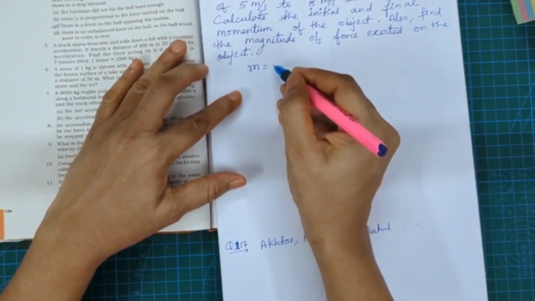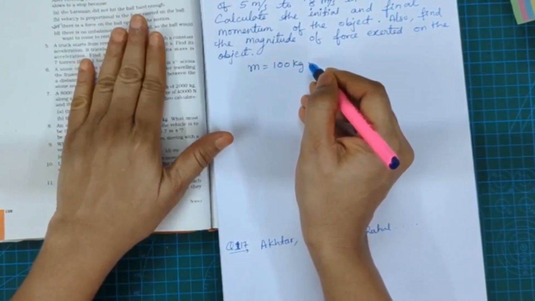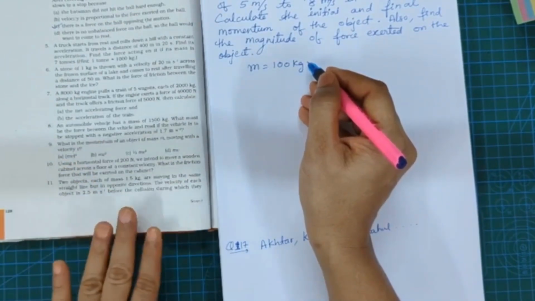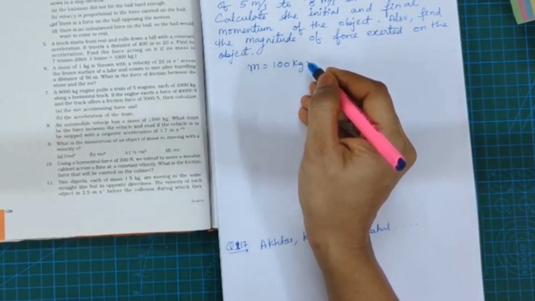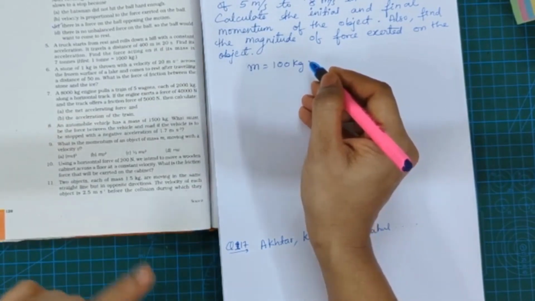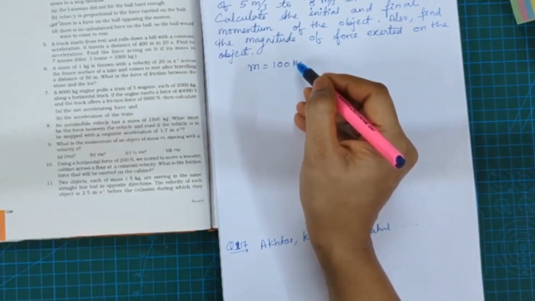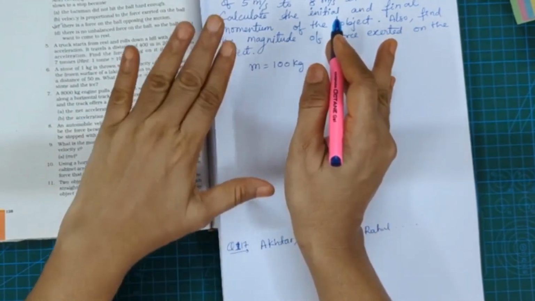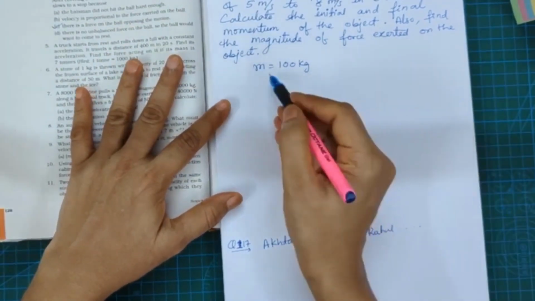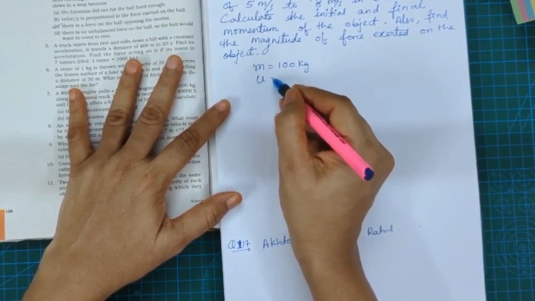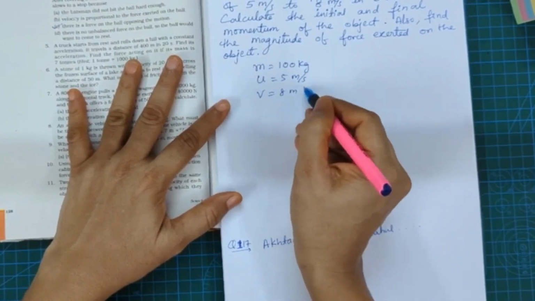So mass is 100. Actually there are some number variations between this textbook, which has more information because it is a year old, and the latest rationalized syllabus, where the number of questions is less and there are some number variations. I remember that this is some 10 kilograms in the rationalized syllabus book. So I am answering based on the question that is there in this book. For information's sake, this is good. So mass is this. Initial velocity is 5 meter per second. Final velocity is 8 meter per second.